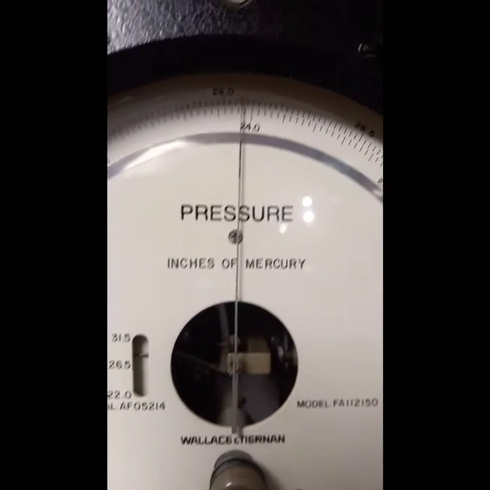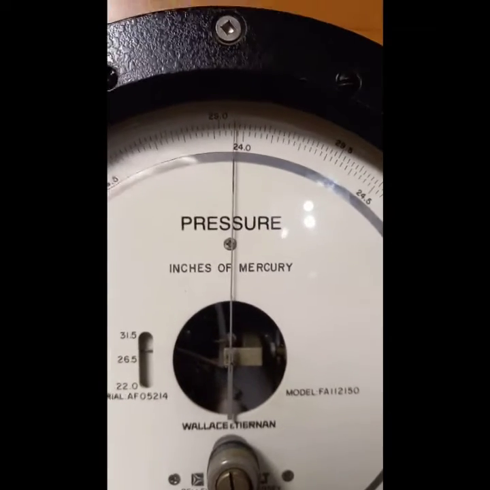29.06 and falling. Weather's getting nasty out.